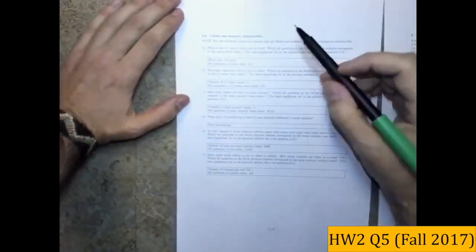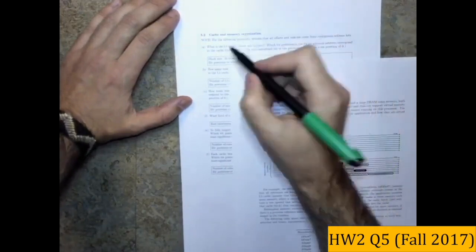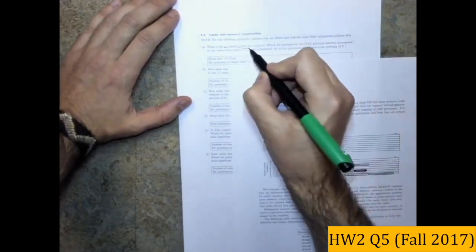So let's switch to the interesting part of the question, which is about cache and memory organization. For the following questions, assume that all subsets and indexes come from contiguous address bits. So, what is the L1 cache block size in bytes?